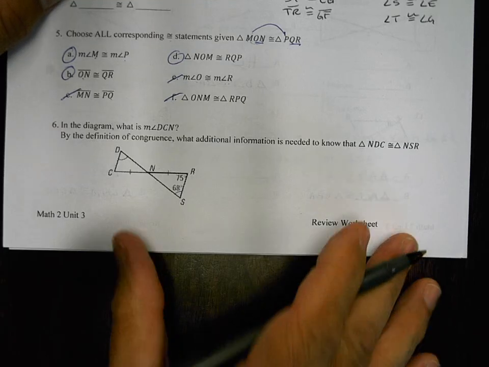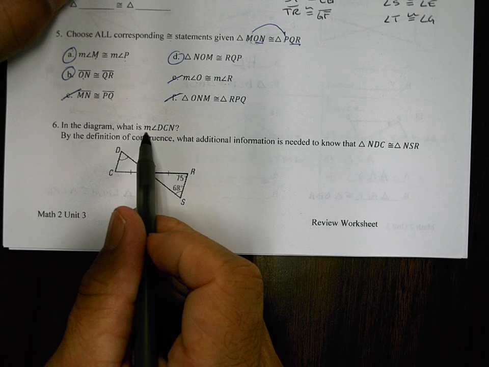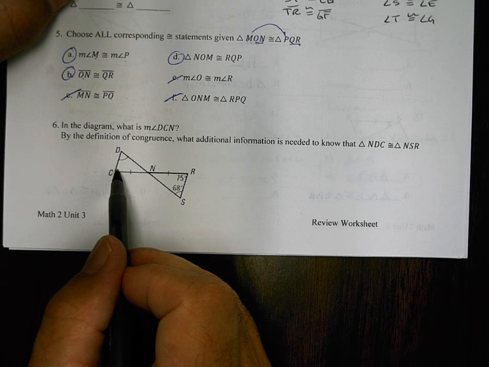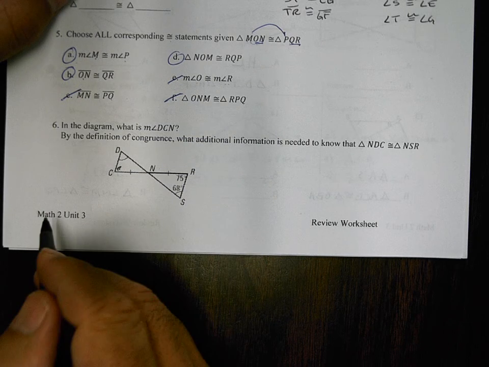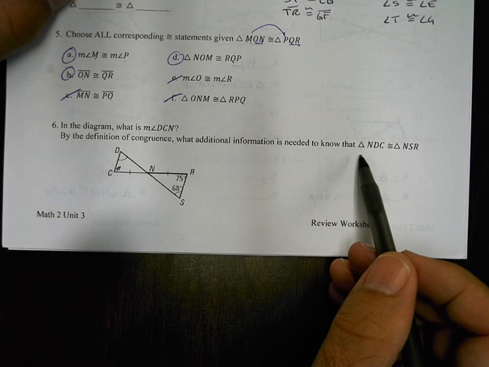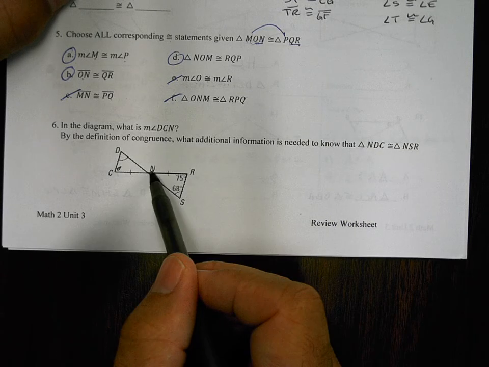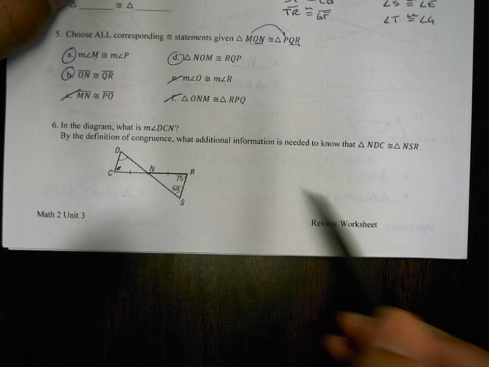All right, moving on to number 6. In the diagram, what is the measure of angle DCN? DCN is right here. Okay, so we're looking for this guy. By the definition of congruence, what additional information is needed to know that triangle NDC is congruent to triangle NSR?